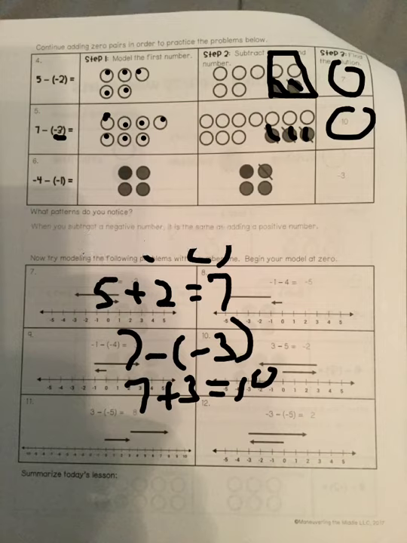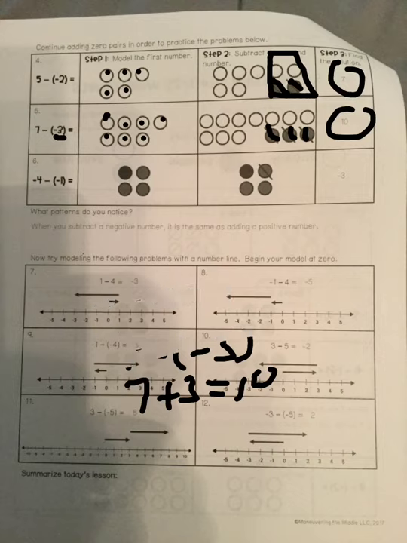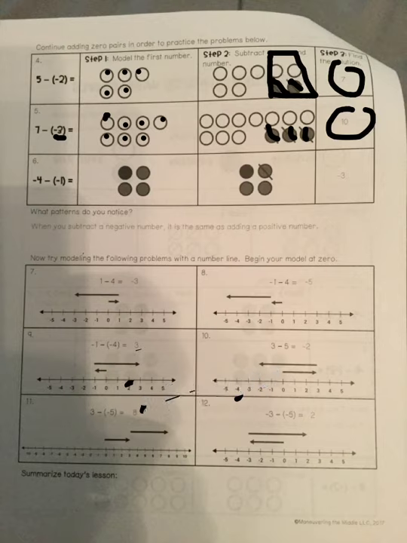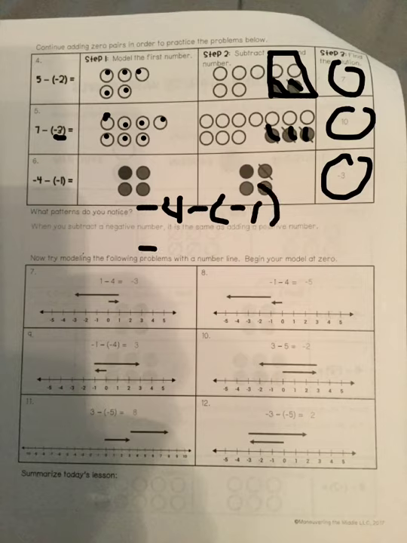Okay, look at number 6. It says negative 4 minus the negative 1. Now, we have the negative 4, but then I'm going to subtract out, or minus, the negative 1. So that leaves you with a negative 3. It's like you added 1 in. So remember, add a line, change the sign. So it's negative 4 minus the negative 1. So this is like this. Negative 4 plus 1 equals negative 3. That's how you're going to work those.